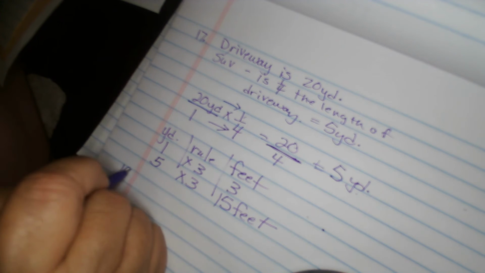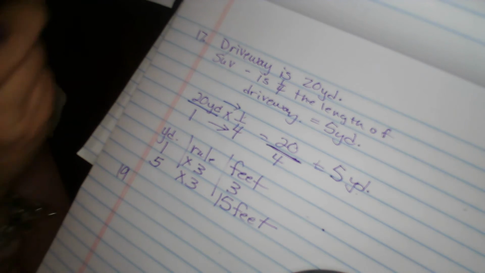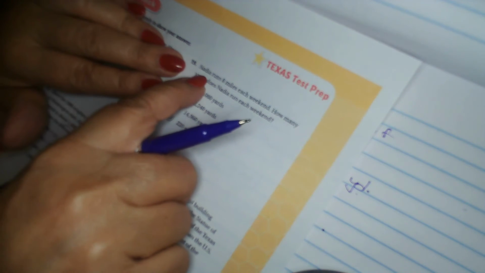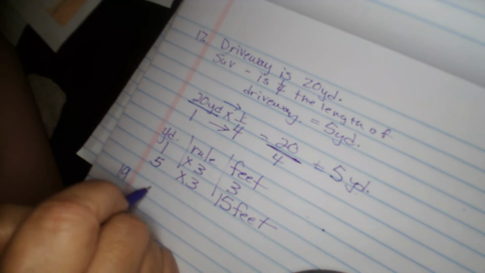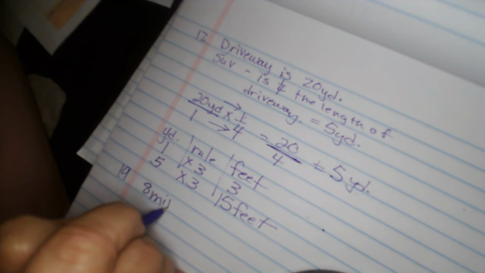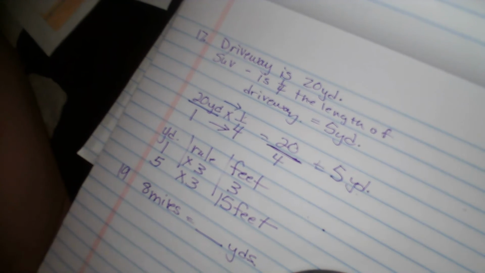Number 19. So Nadia runs 8 miles each weekend. How many yards does Nadia run each weekend? So she has 8 miles is equal to how many yards? So I need to convert.